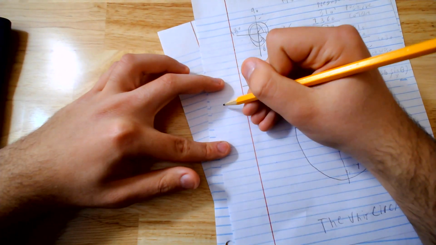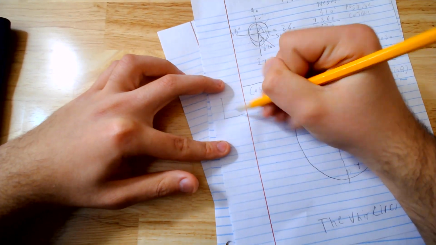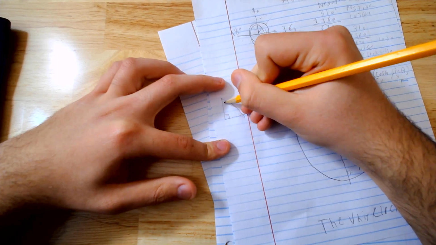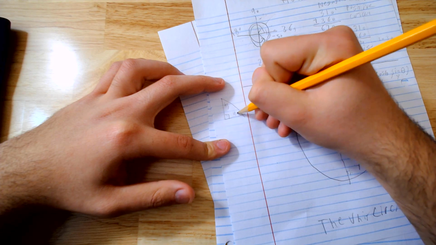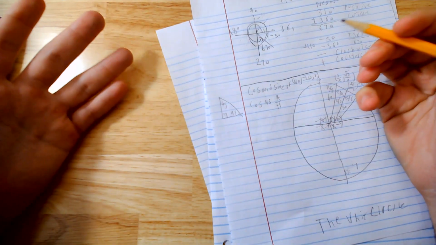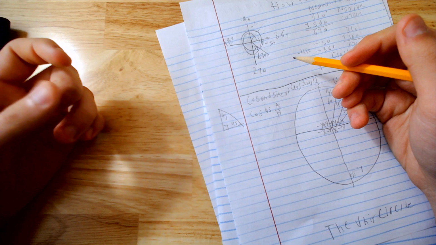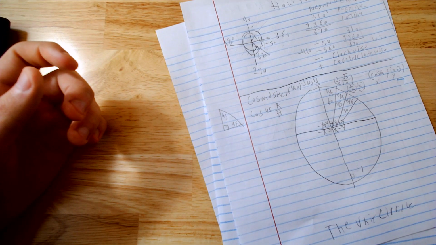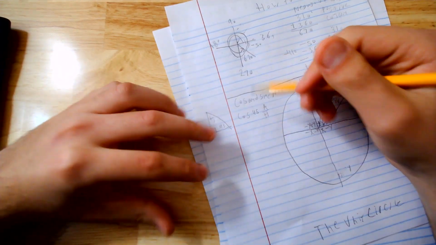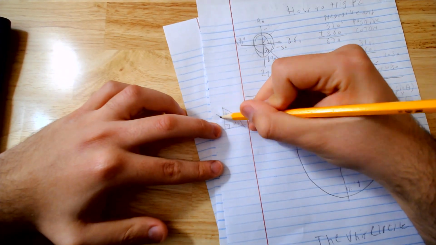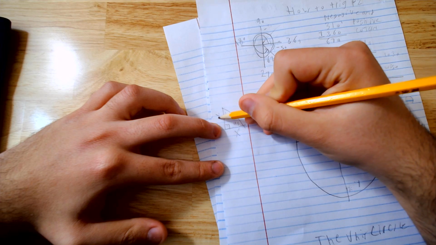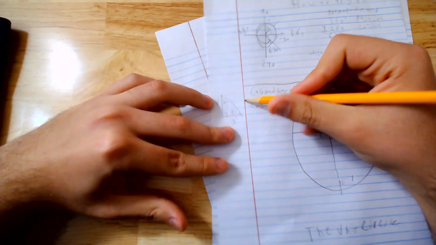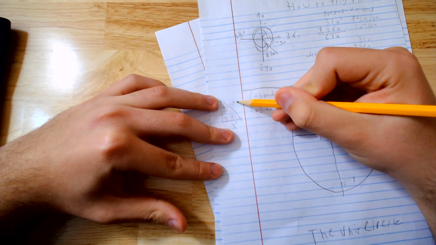It's essentially the special right triangle that we did last video, the 45, 45, 90. This side is x, this side is x, and the hypotenuse is root 2 x.